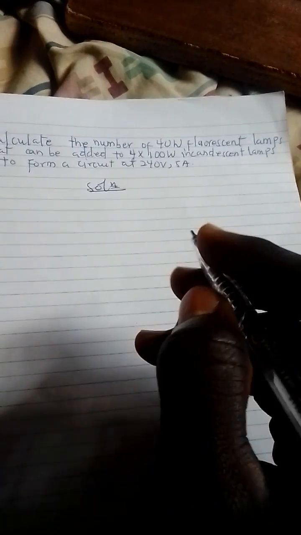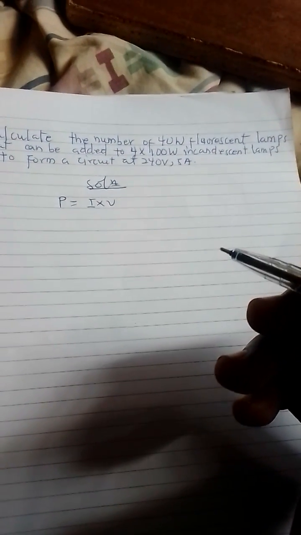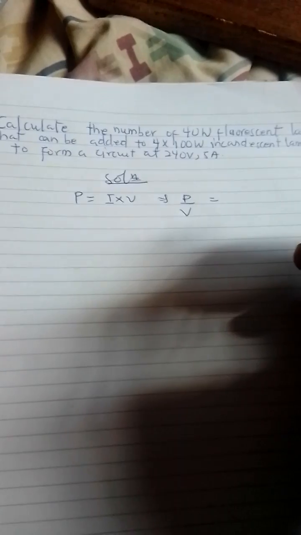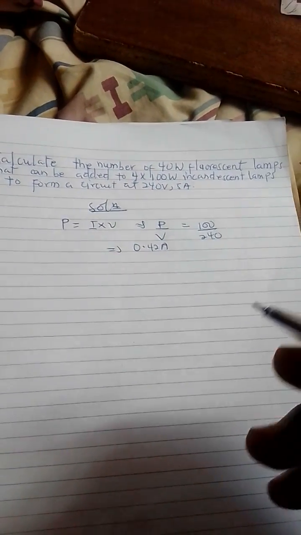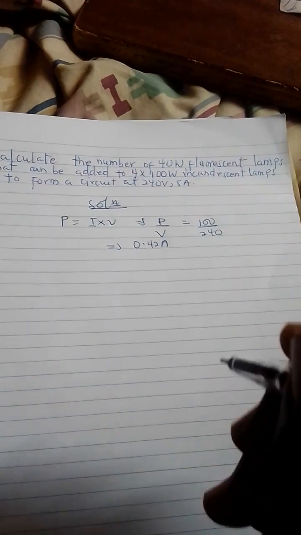Now, what will be the current taken by one incandescent lamp? You know that power is equal to I times V, that is current times voltage. So to find I, it is equal to the power over the voltage. Our power for incandescent is 100 watts, so we have 100 over 240, and this gives us 0.42 amperes. So we have a current of 0.42 amperes taken by one incandescent lamp.